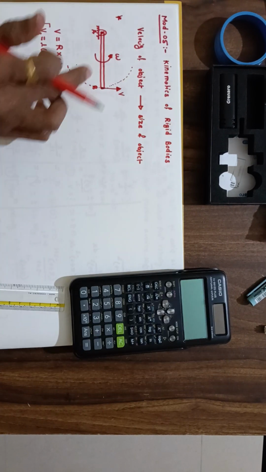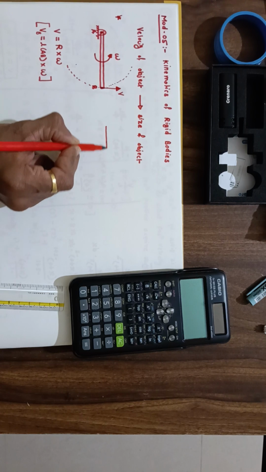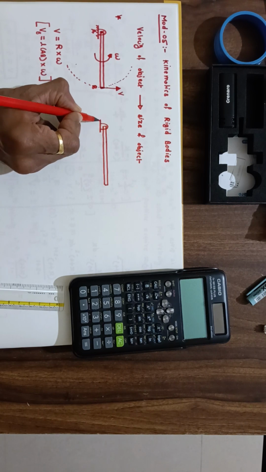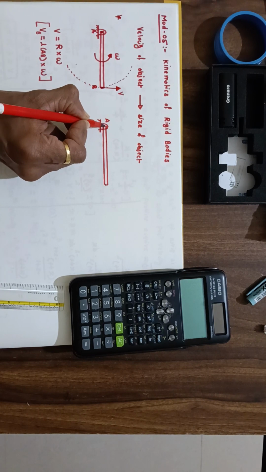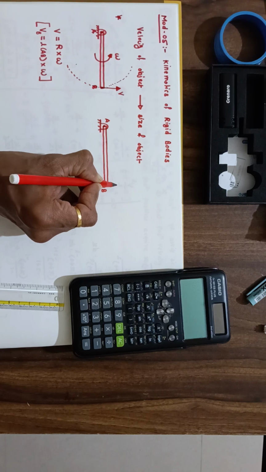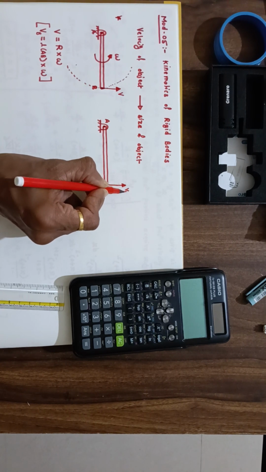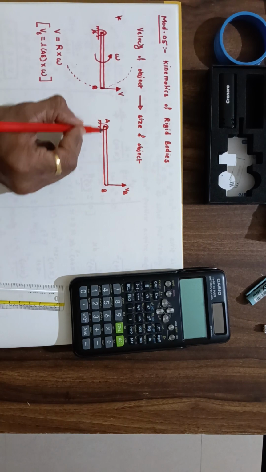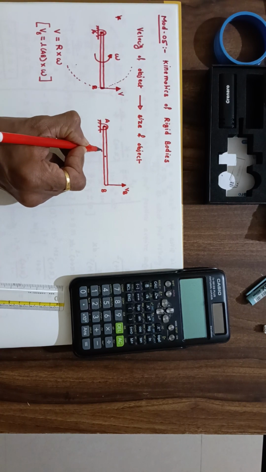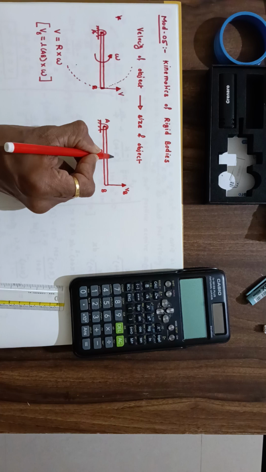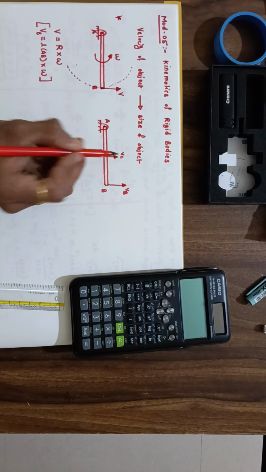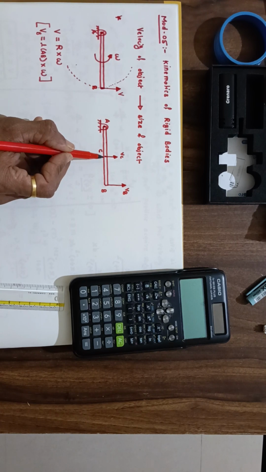Okay, now just consider this same example. So this is the point A, the fixed point. This point is B, it has a velocity V, or we can write here VB. Just take one more point in between A and B. So let's take this point as C. So here the velocity will be VC, and this velocity VC again will depend on the distance AC.